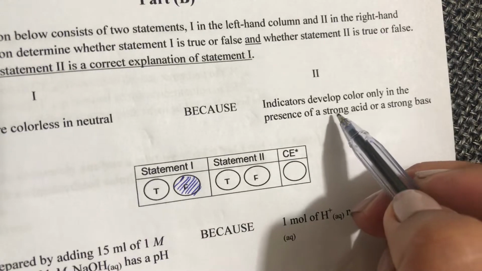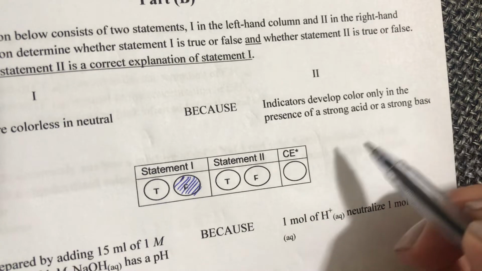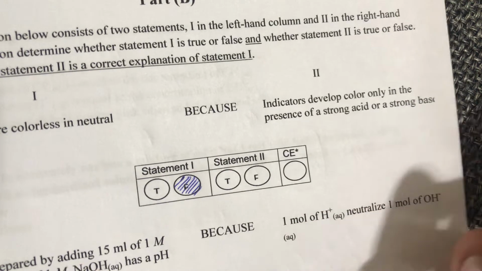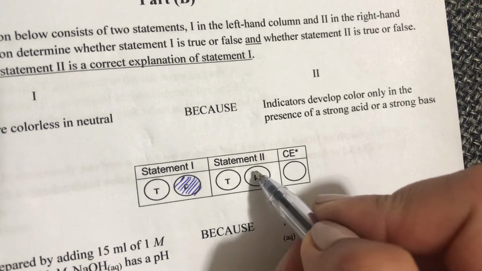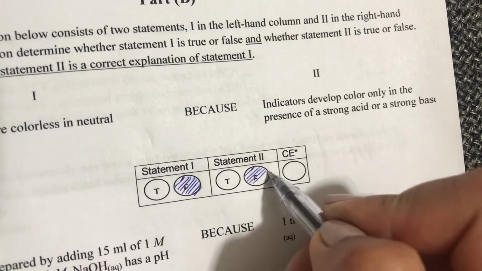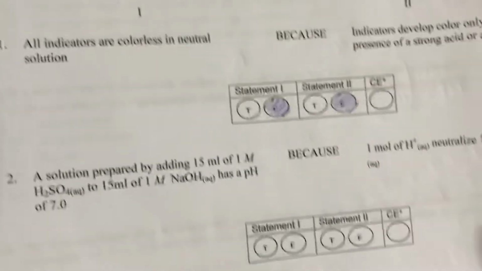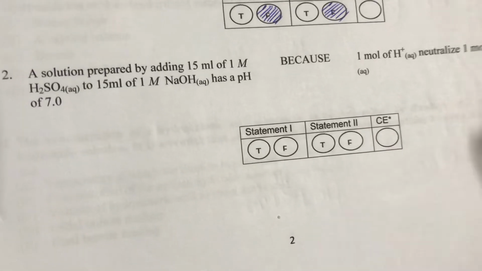Indicators develop color only in the presence of a strong acid or strong base. Also false. It can give colors in weak acid and weak base.